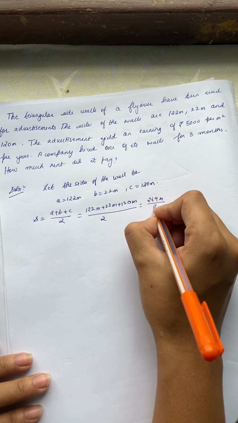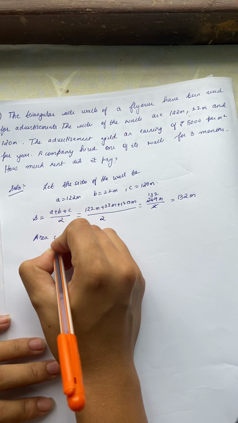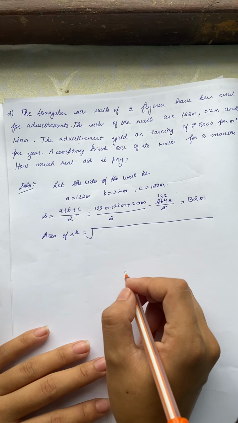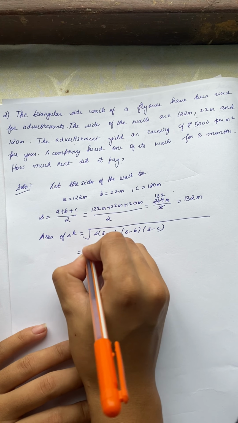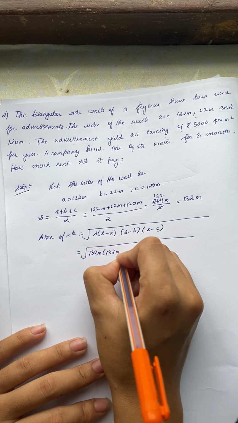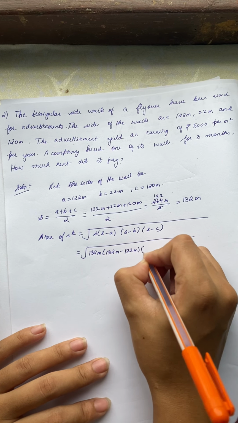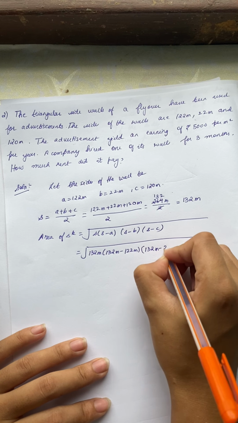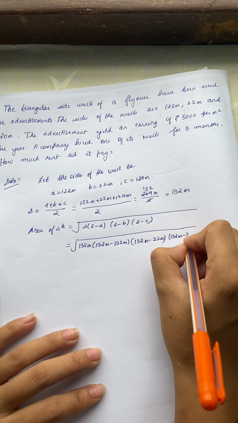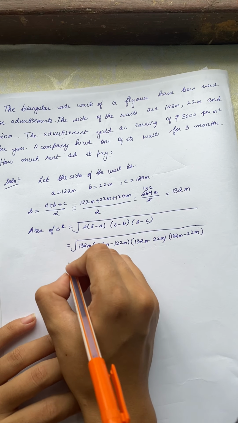Finally, we have everything that we need for finding out the area. The area of the triangle is going to be, you always write down the formula first, in order to avoid unnecessary mistakes. It will help you. S minus C. Now we look, what is S? 132 meter. What is S minus A? 132 meter minus A, which is 122 meter. S is 132 meter, B is 22 meter. We're just using the formula. 132 meter minus 22 meter. Clear with this?